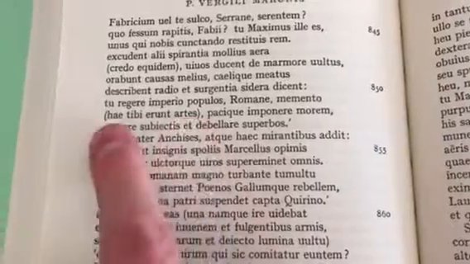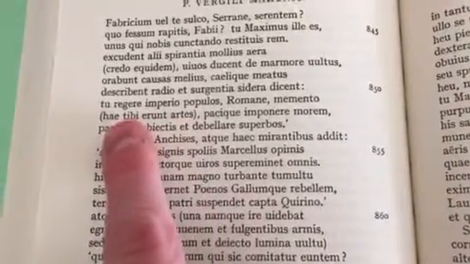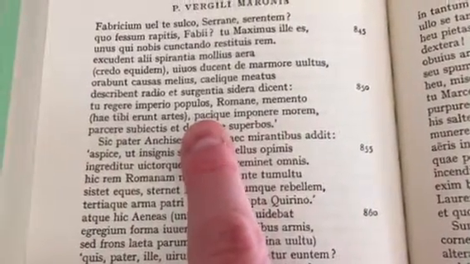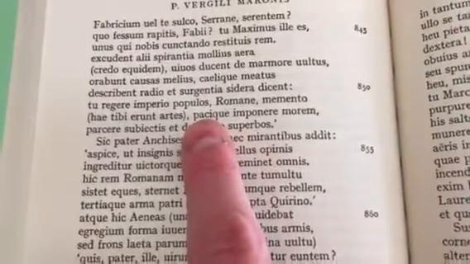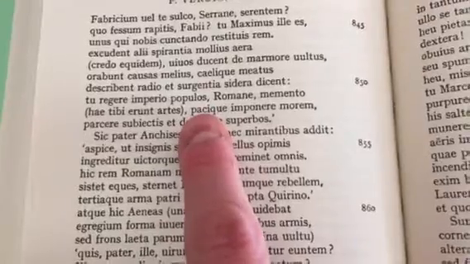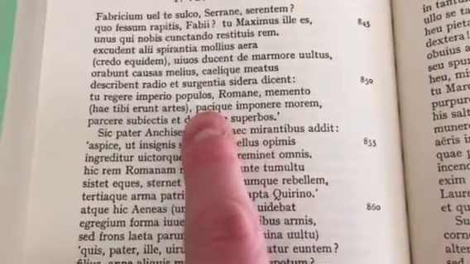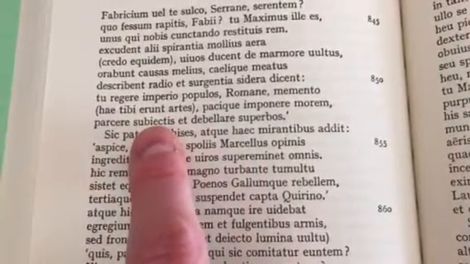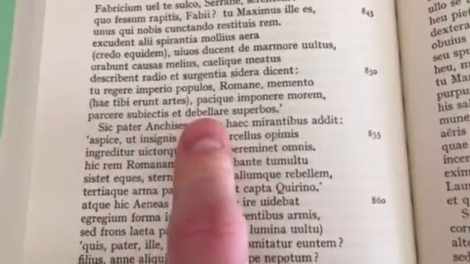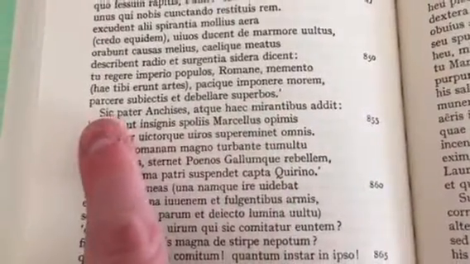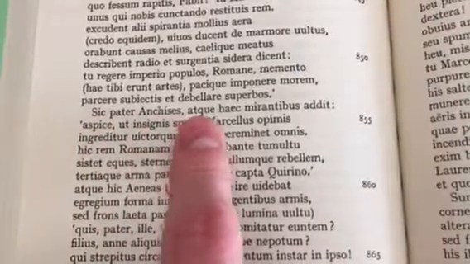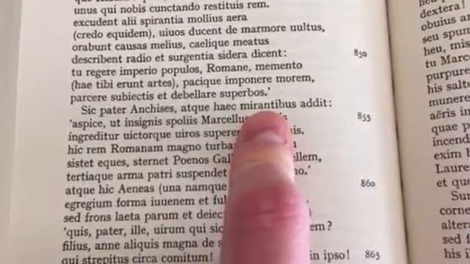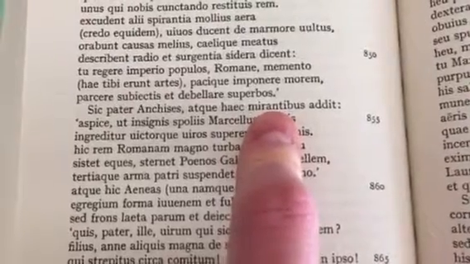Hae artes, hae erunt, this is a future, artes tibi. Que imponere morem pacis, and this could be an ablative of manner or potentially a place where, depending on how you look at it and want to interpret this. Parcere subiectis, this is a dative with this verb that takes the dative. Et debellare superbos. Sic pater Anchises, atque addit haec, mirantibus. This is a dative indirect object, and it's also a present active participle.